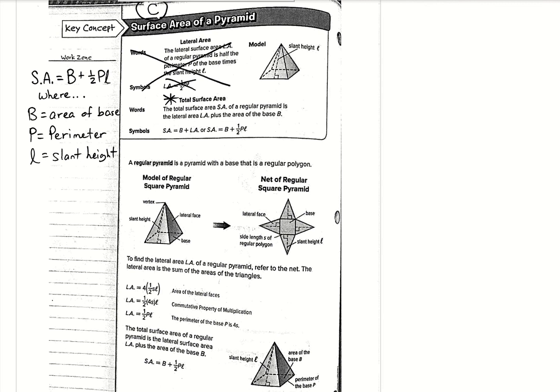All right, so the last shapes that we are looking at here are our pyramids. Now this is a good formula to know, but again, you don't have to do it this way. You could look at the net of a square pyramid in order to find your surface areas. If you want to use the formulas though, the formula is going to be surface area equals the base plus 1/2 the perimeter times L, and L is slant height.